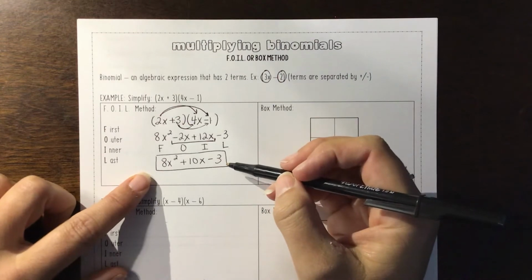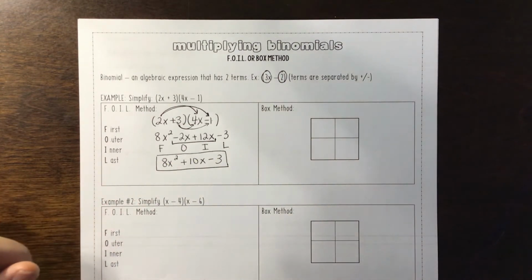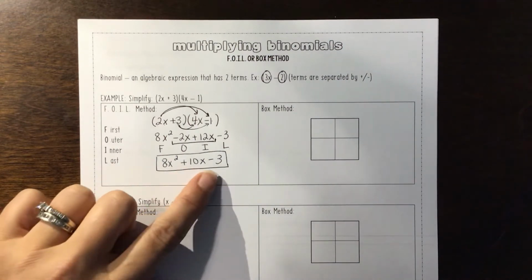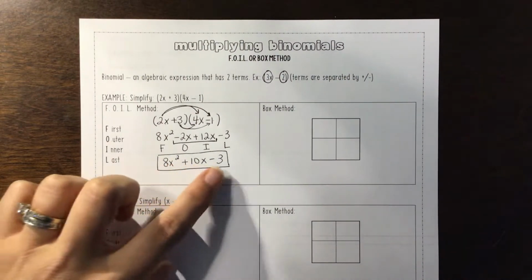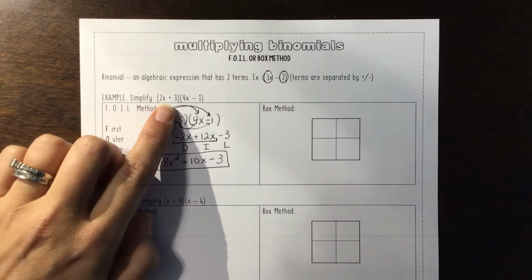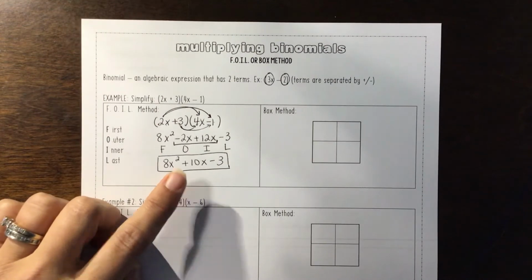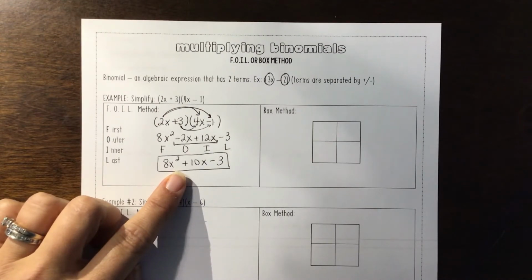And this is called a trinomial because we have 1, 2, 3 terms, right? Separated by plus and minus: 1, 2, 3, trinomial, 3 terms. Okay, so if I take 2x plus 3 times 4x minus 1, and I multiply it out, then we get 8x squared plus 10x minus 3.